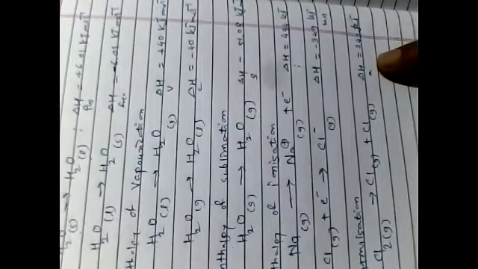And here delta H atomization is equal to 242 kilojoule per mole. Okay, so Cl2 gas converts into 2Cl atoms. And during this is the enthalpy change.